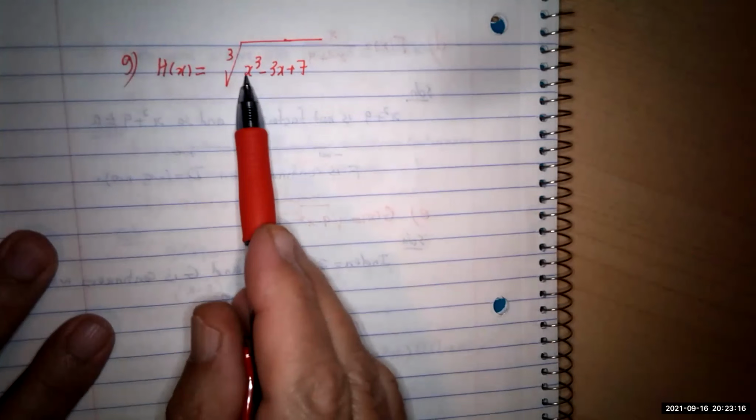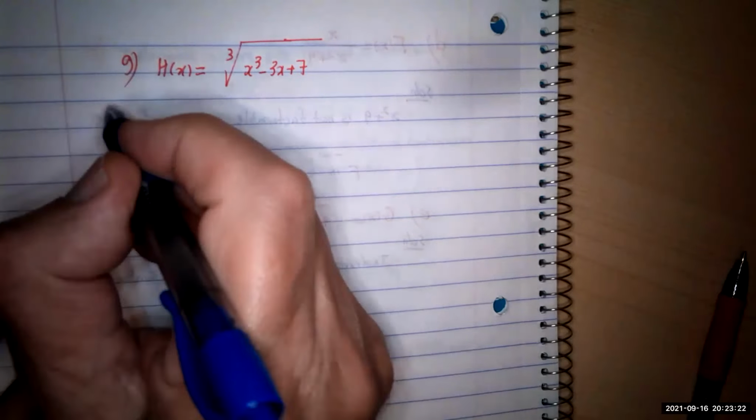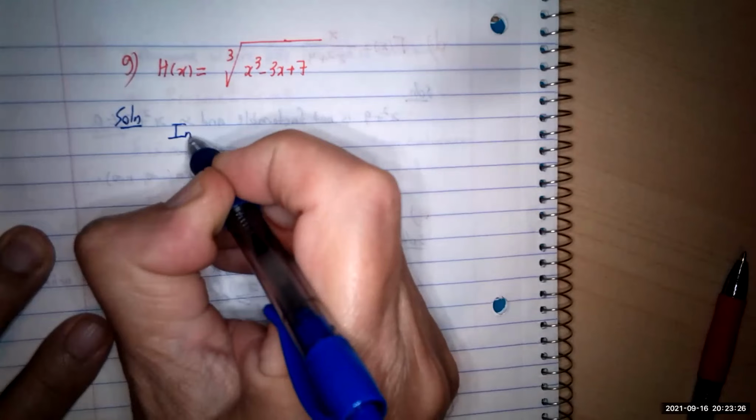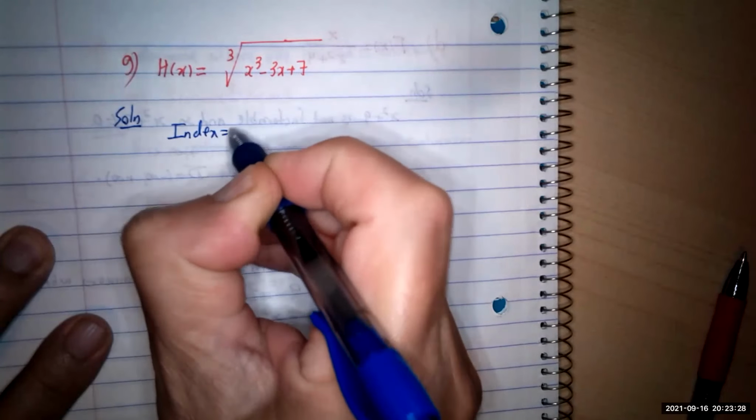You say the index 3 is odd. When the index is odd, you don't have to worry, because you can have all sorts of numbers inside. Inside is a polynomial. It's continuous, whatever. See, it's an even index that is causing trouble. So the index 3 is odd.